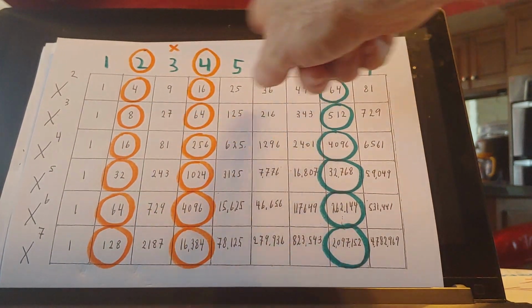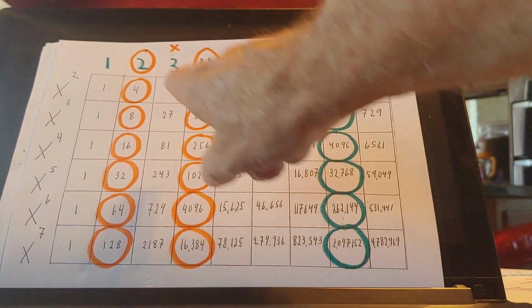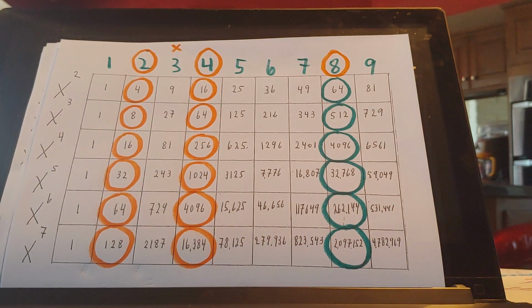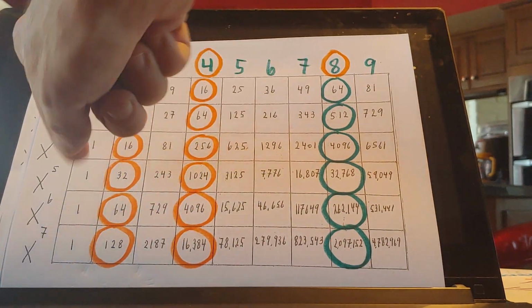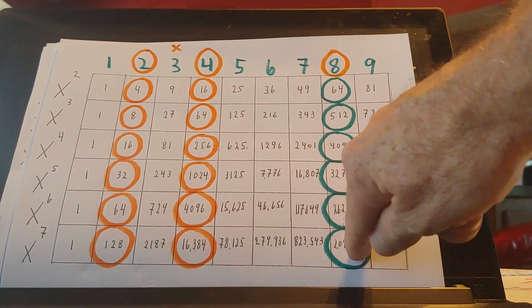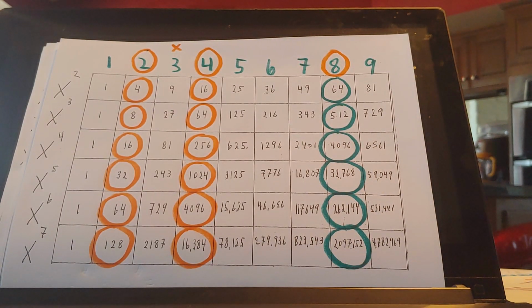2 times 4 equals 8. 4 times 16 is 64. 8 times 64 is 512. 16 times 256 is 4,096. And reverse, 4,096 divided by 256 is 16. 2,097,152 divided by 16,384 is 128.